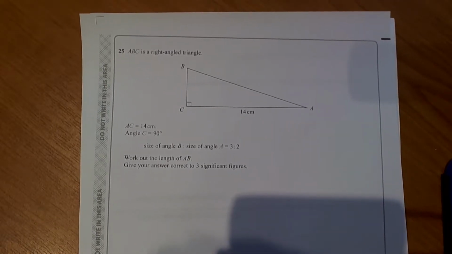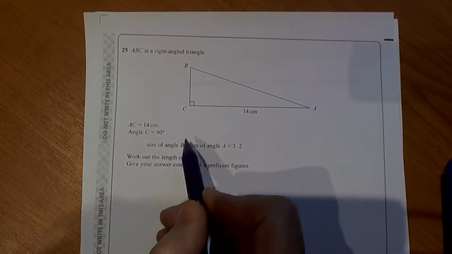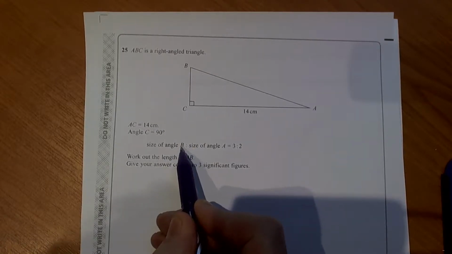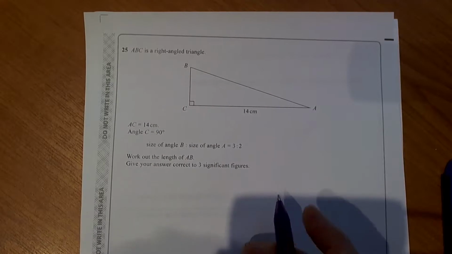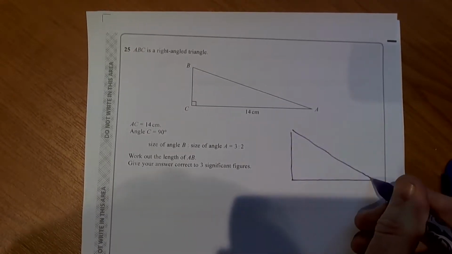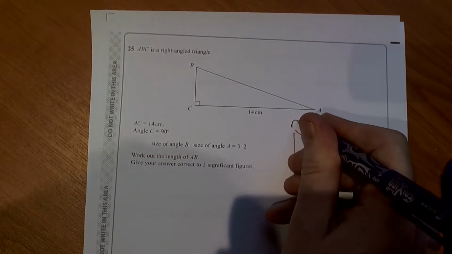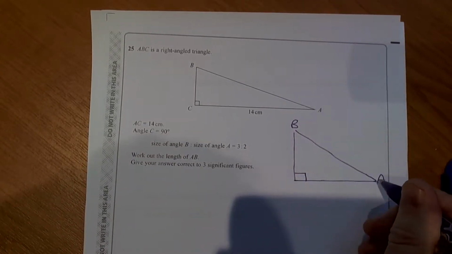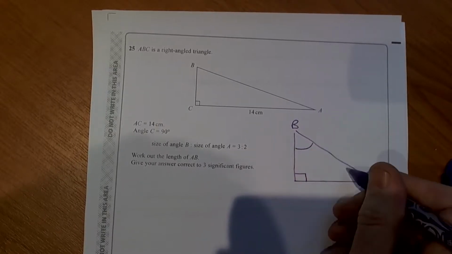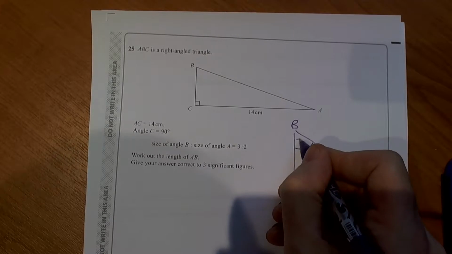Question 25. It says ABC is a right angled triangle. Now it says the size of angle A to the size of angle B is 3 to 2. So what I'm going to do is draw a little sketch here to start. Now this is angle B, that's angle A. Now B to A is 3 to 2.